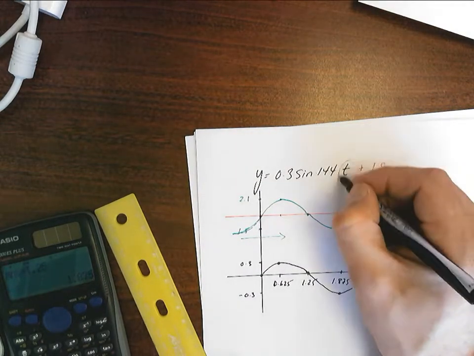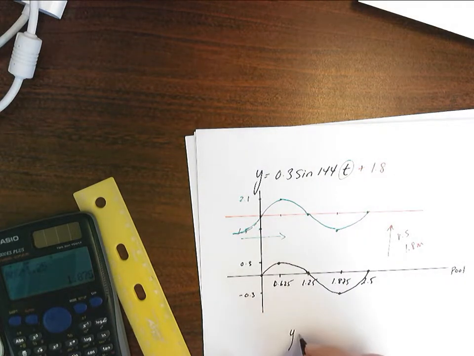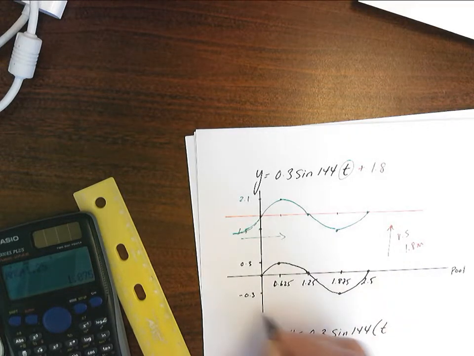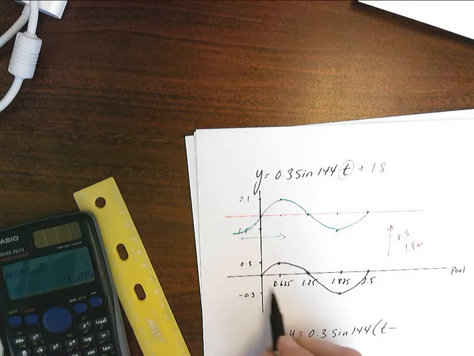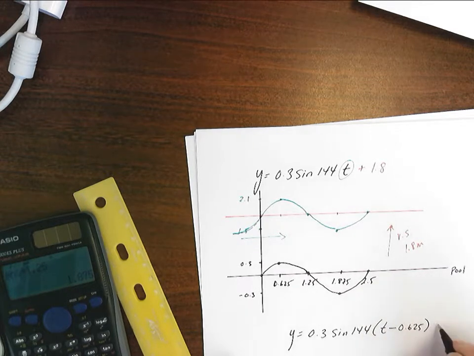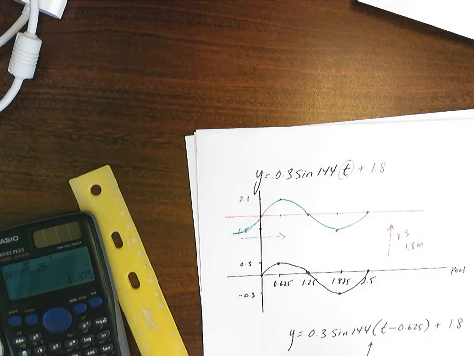So if I apply a horizontal shift to it, it becomes 0.3 sine 144 t and a shift to the right, so it's negative, of 0.625, plus 1.8 is my vertical shift. I now have an equation that fits good old Milton.